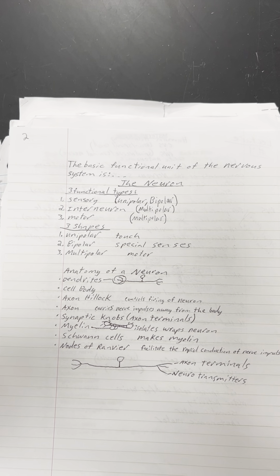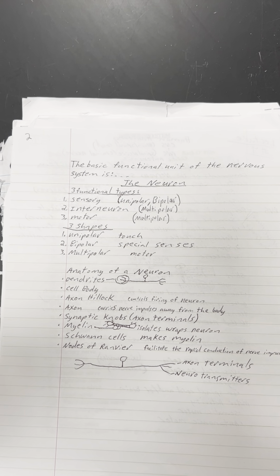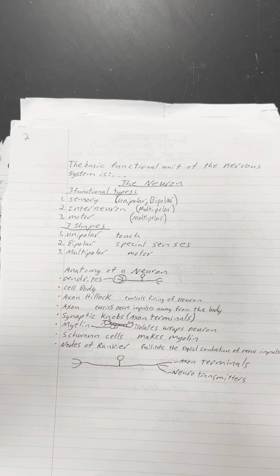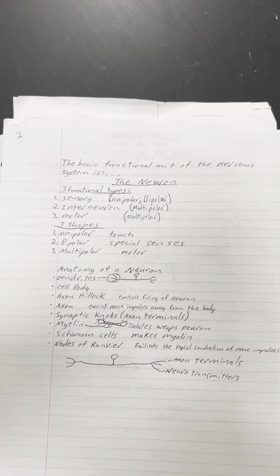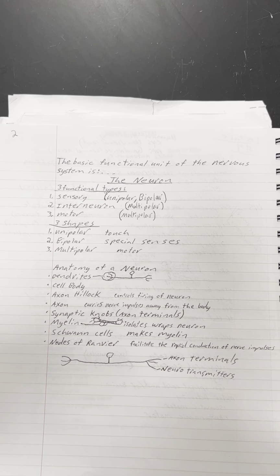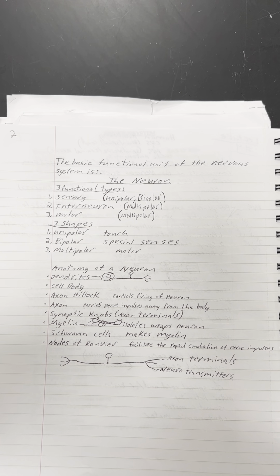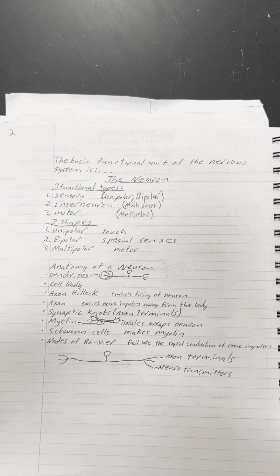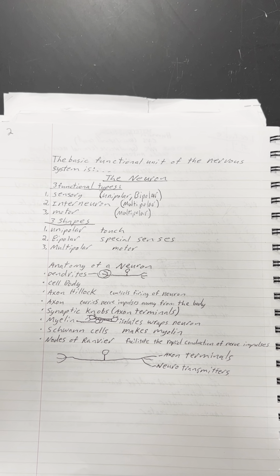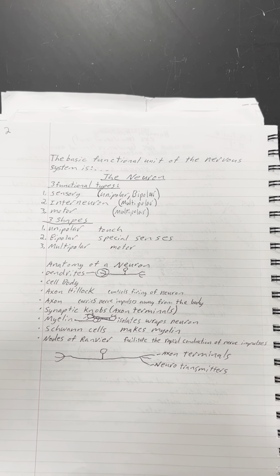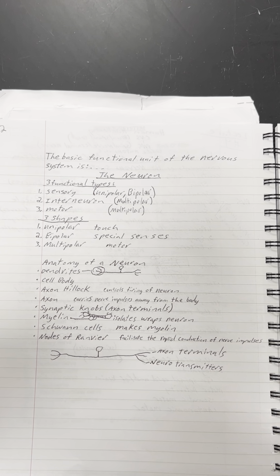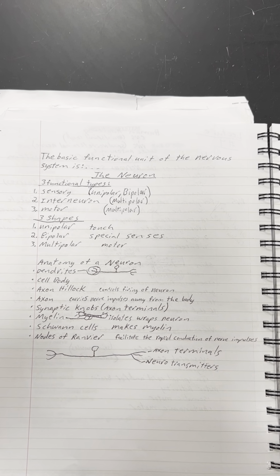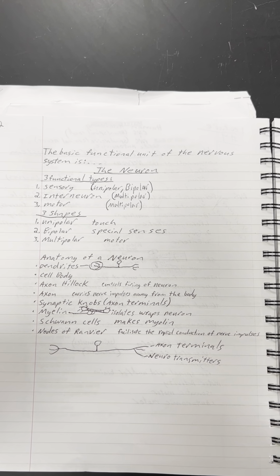3 shapes of the neuron: unipolar, bipolar, multipolar. Sensory neuron: unipolar, bipolar. Interneuron: multipolar. Motor neuron: multipolar. Unipolar has to do with touch. Bipolar has to do with special senses. Multipolar has to do with motor.